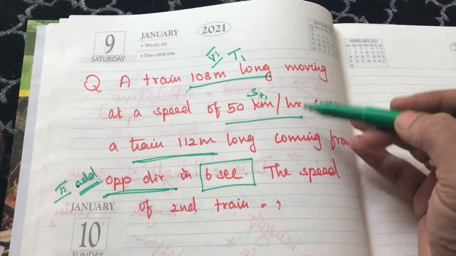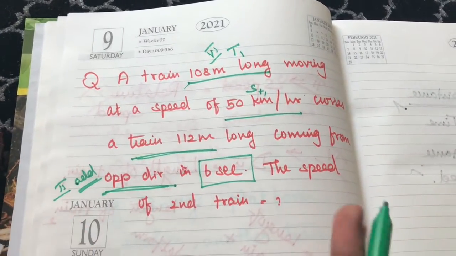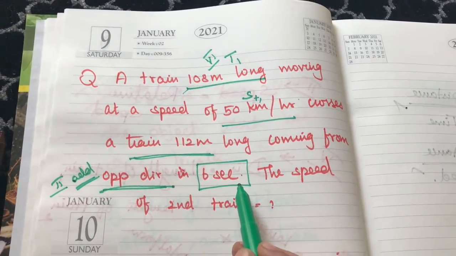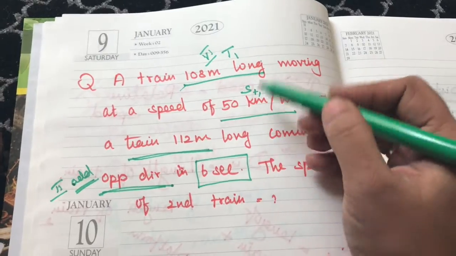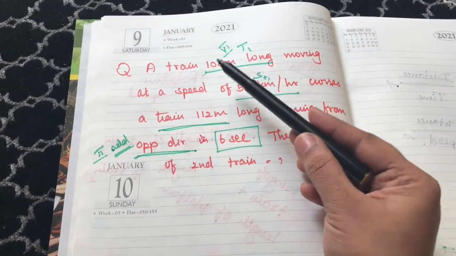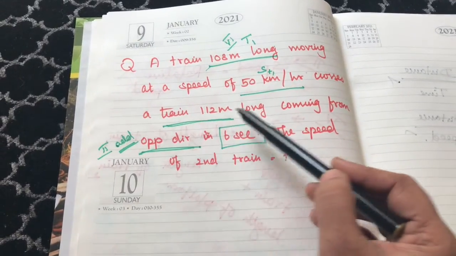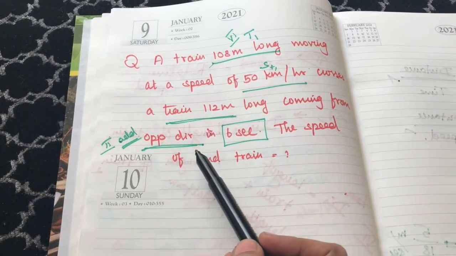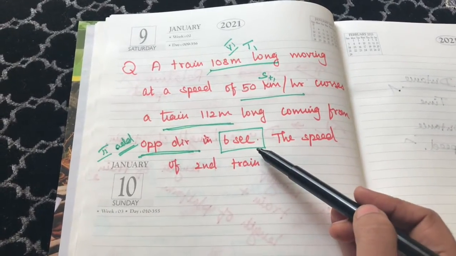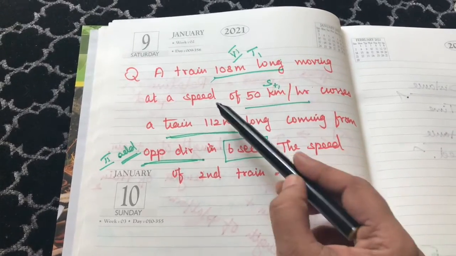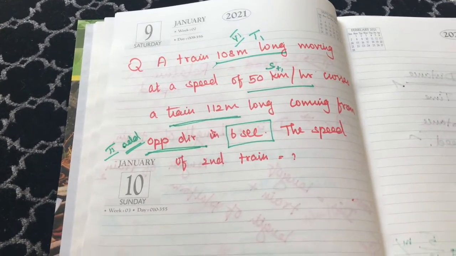So these two trains cross each other in 6 seconds. The 6 seconds relates to these two trains, right? Train 1 has some length and train 2 has some length. These two trains cross each other in opposite directions in 6 seconds. And they have given the speed of the first train, and we don't know the second train.